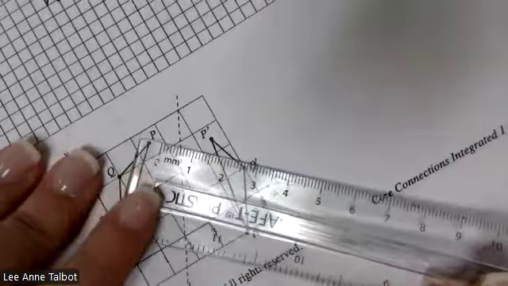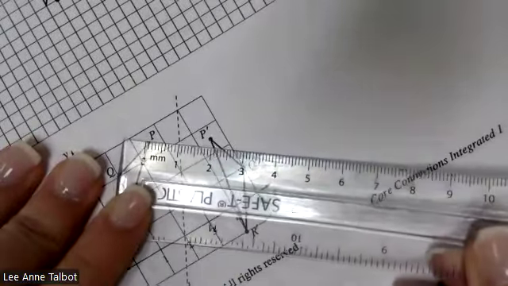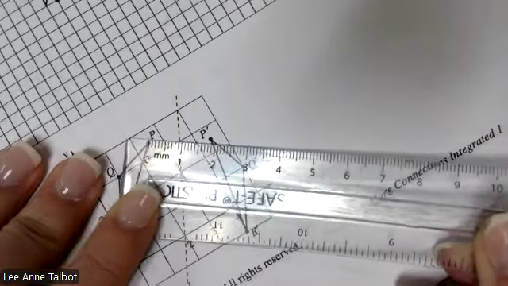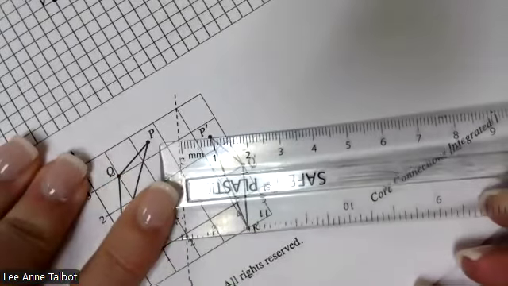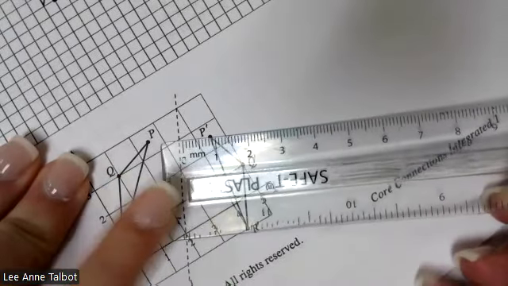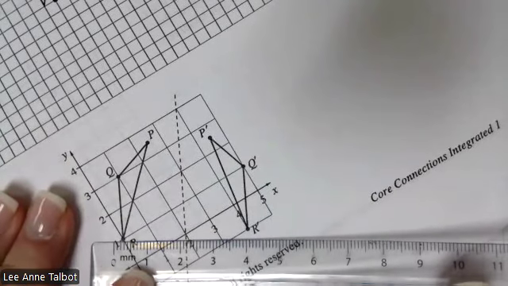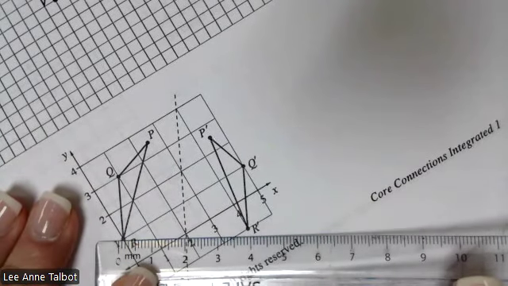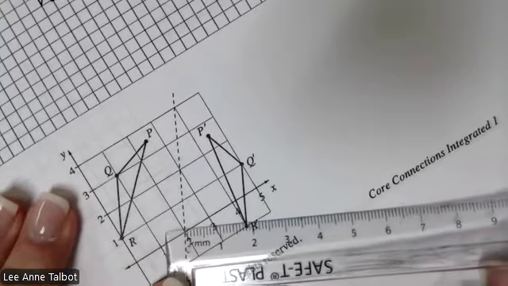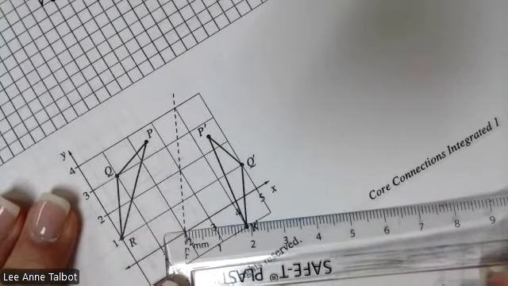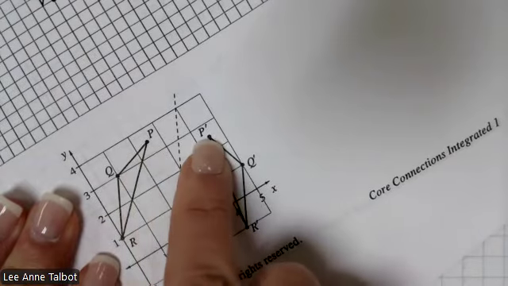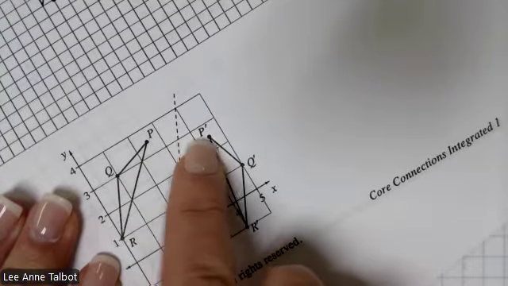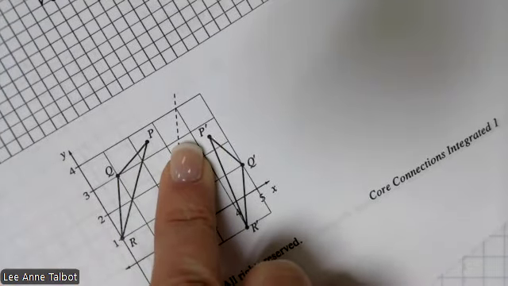Okay, so if I'm looking at this picture, if I measured it, which we don't normally do, this is about a centimeter away. And this is about a centimeter away. This is about 2 centimeters away. This is about 2 centimeters away. What I mean is this point and this point are the same distance from the line of reflection.